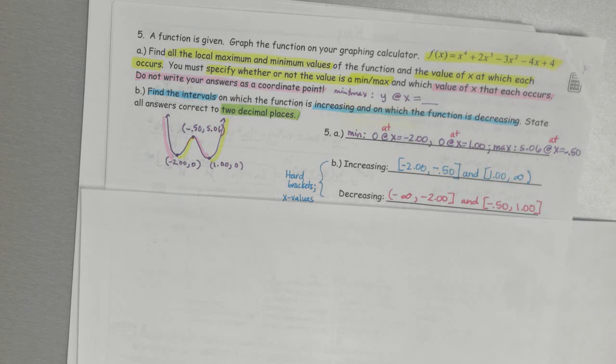So for that one, you have to graph and then find all the local maximum and minimum values and find the value at which x occurs. And then you have to specify whether it's a min or max. So, do you see how I said do not write your answer as a coordinate point?